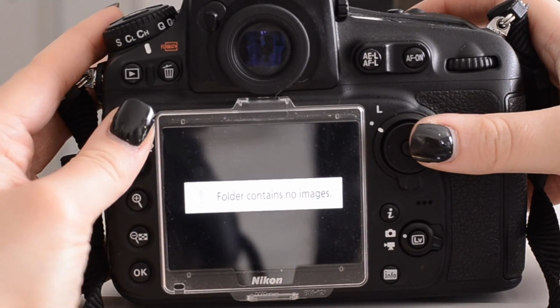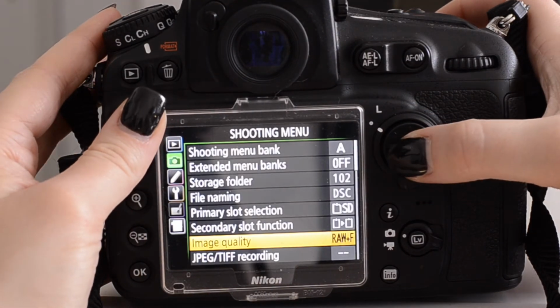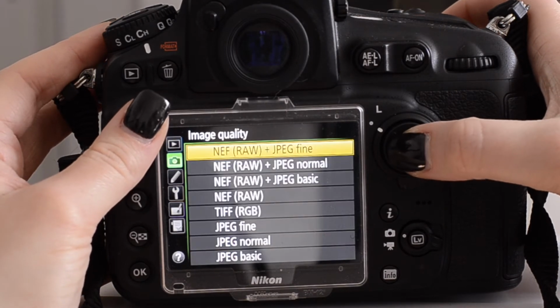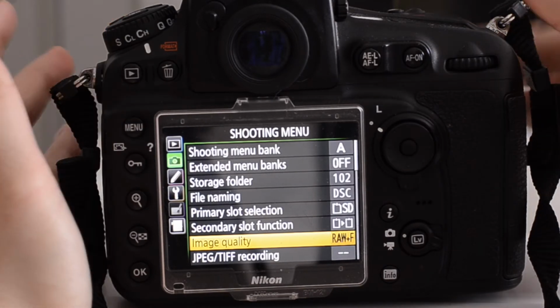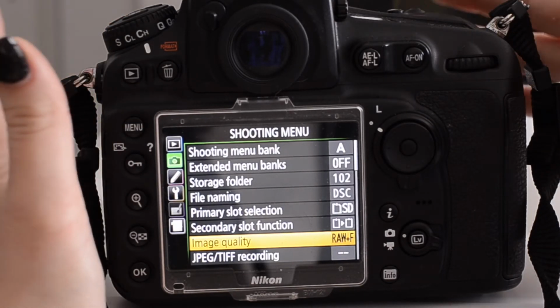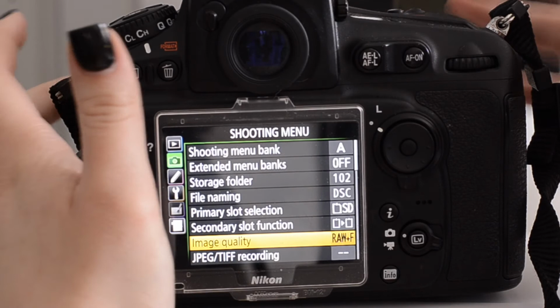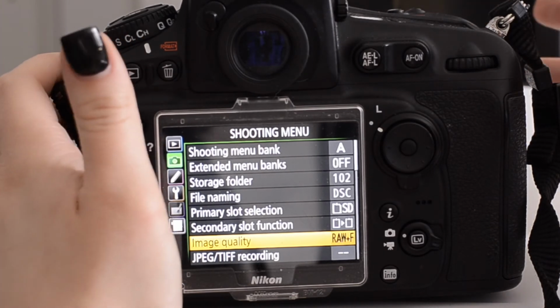Let's start. First thing I will do is go to my menu, go to shooting menu and change the image quality to RAW plus JPEG fine, which means that after I take one picture, the camera will save the same picture in both formats, and then later on I will show you the comparison.